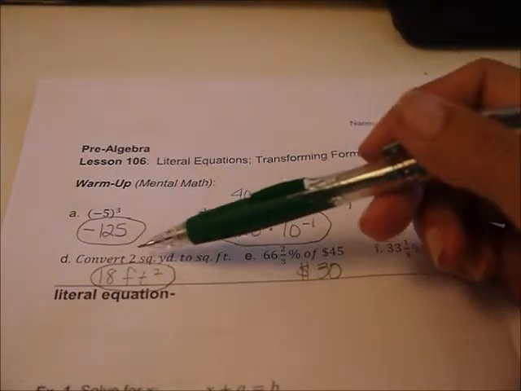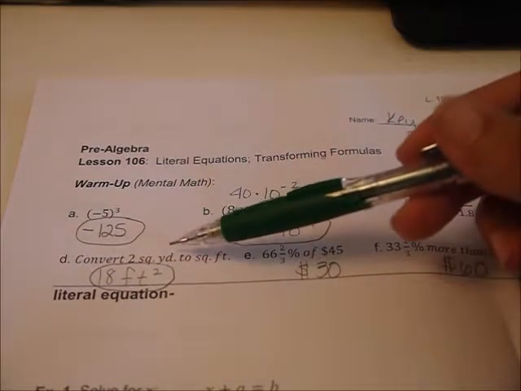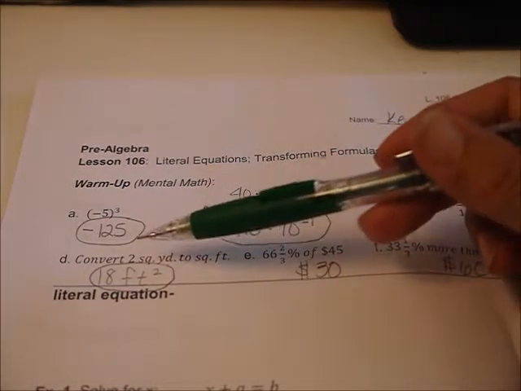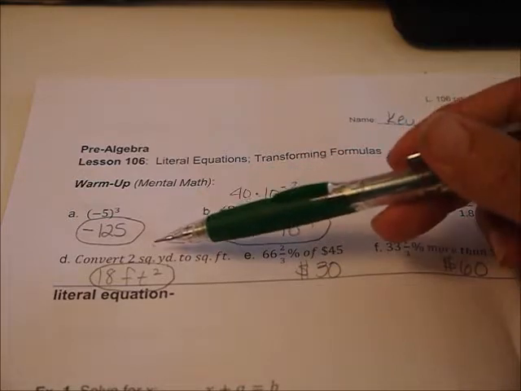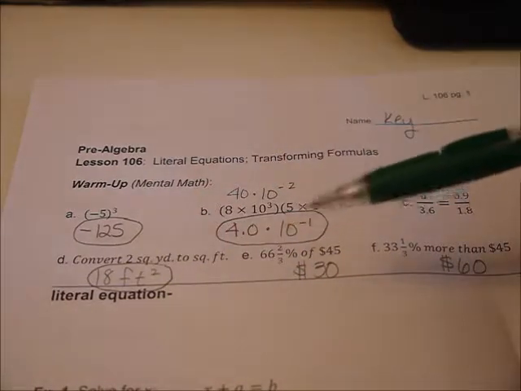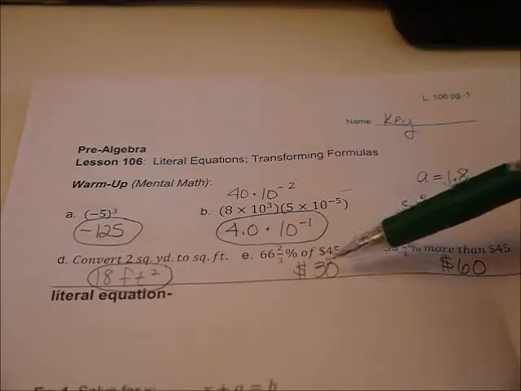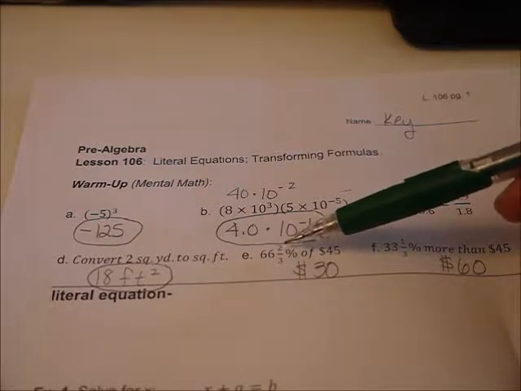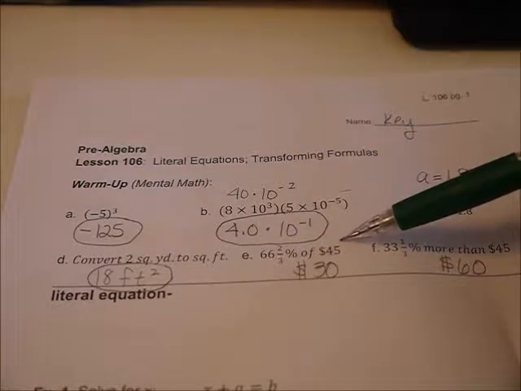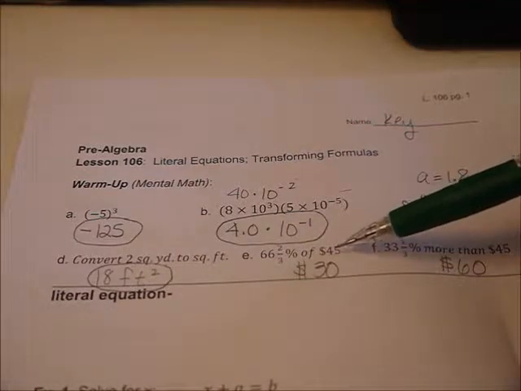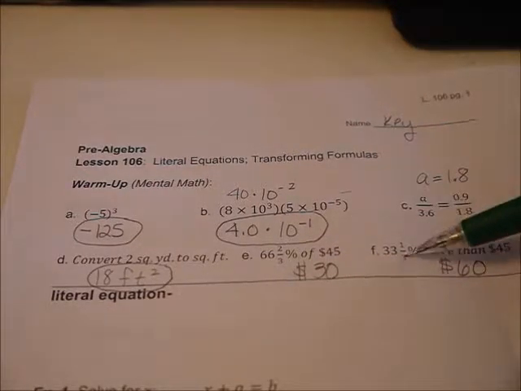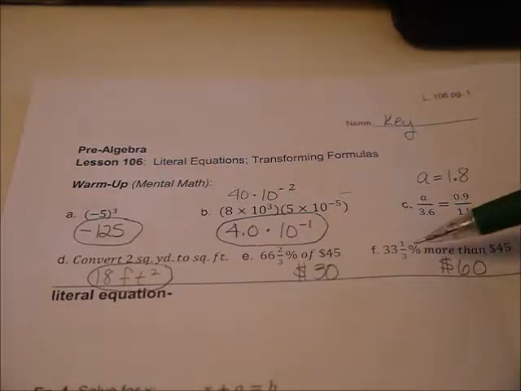Converting 2 square yards to square feet. What I did in my head was, okay, 2, and then there are 3 feet in a yard. So I did 2 times 3 times 3, which is 18 square feet. All right, this one, 1 and 2/3 of 45. Well, 2/3 of 45 is 30, because 1/3 is 15. In fact, here's 1/3 more than 45. Well, 1/3 of 45 is 15, and add that to 45 and we get 60, okay?